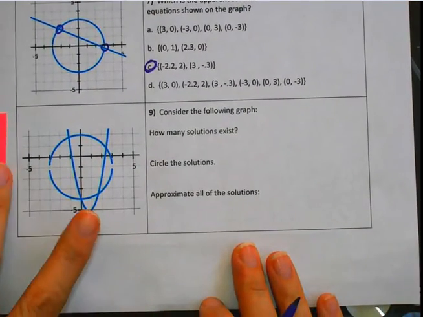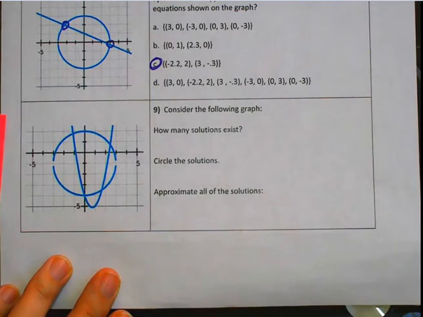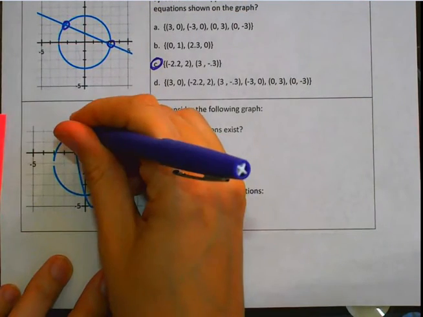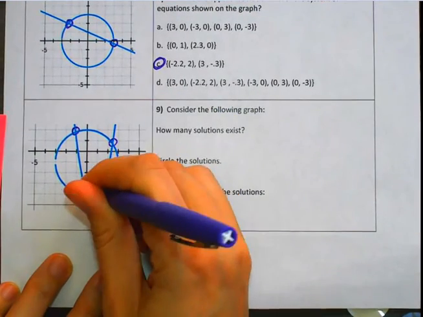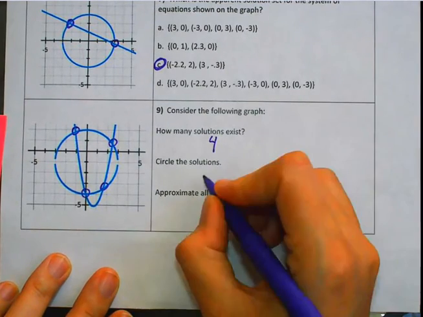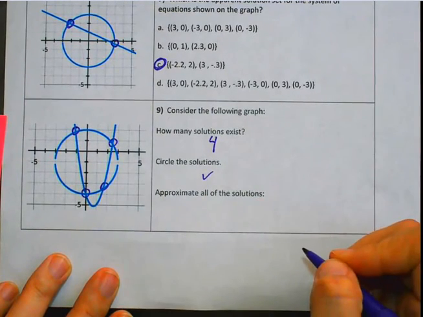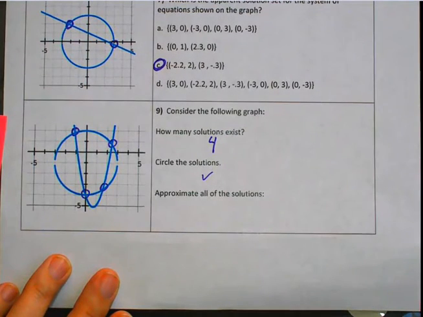Consider the graph. How many solutions exist? So how many solutions on a system of equation is all the intersections of the two graphs? 1, 2, 3, 4. There are 4. Circle the solutions. I just did that. Approximate all of the solutions. So I'm going to give you an example of each of these.